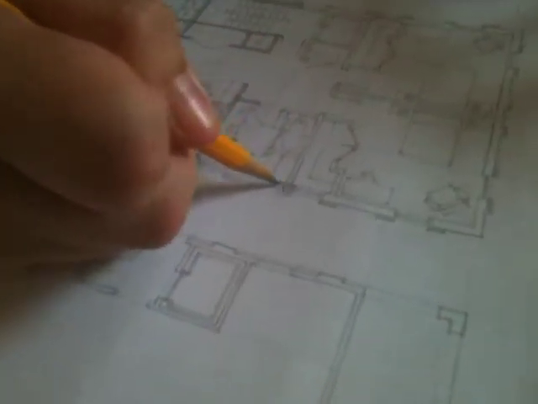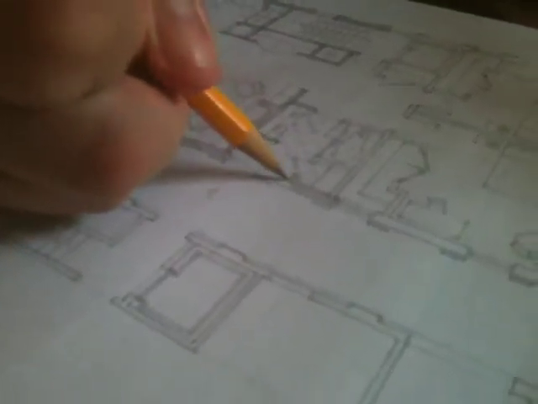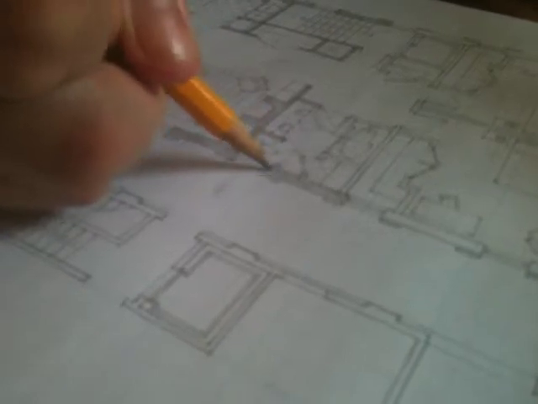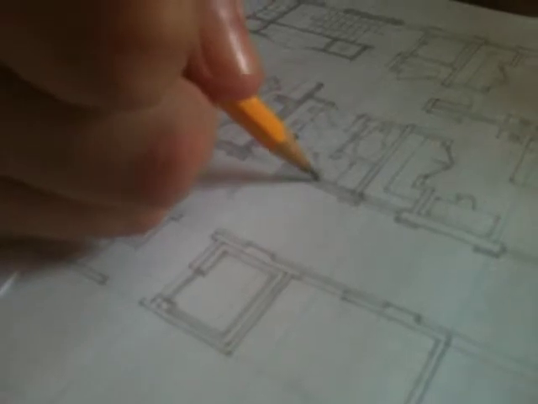And one way to do that is to just go in and fill in the walls. Okay, so when we fill in this wall, then it starts to become a little easier for a viewer to read what's going on.